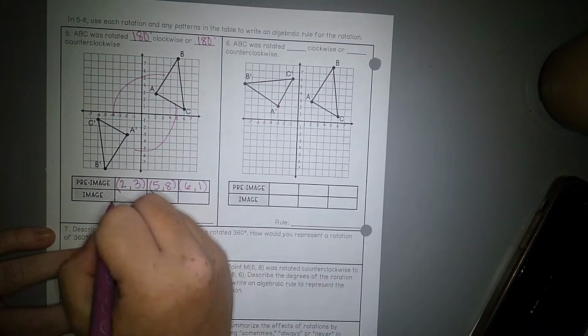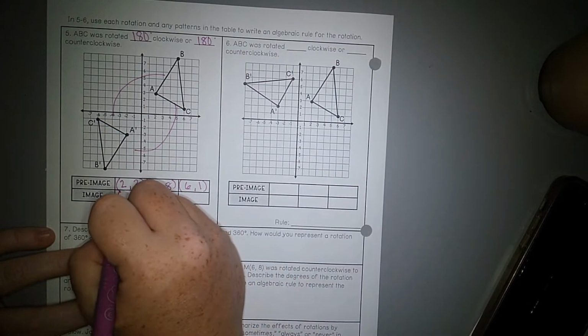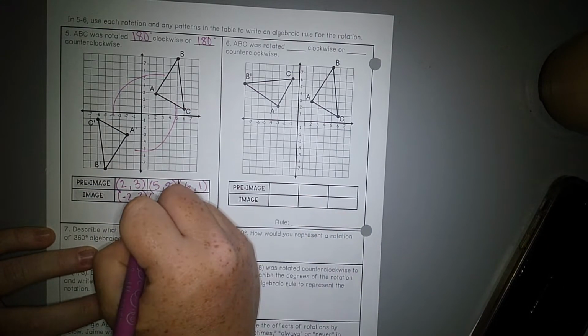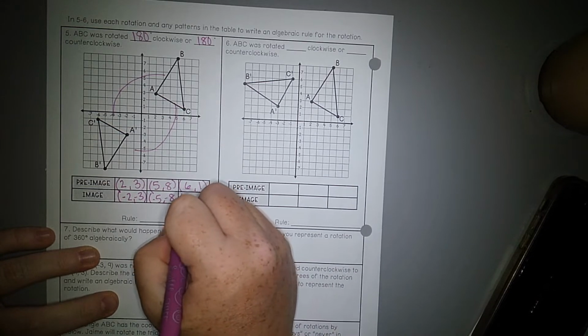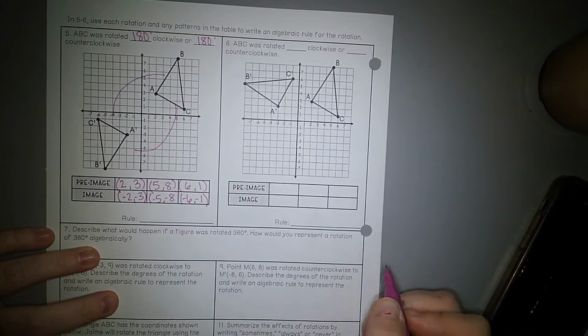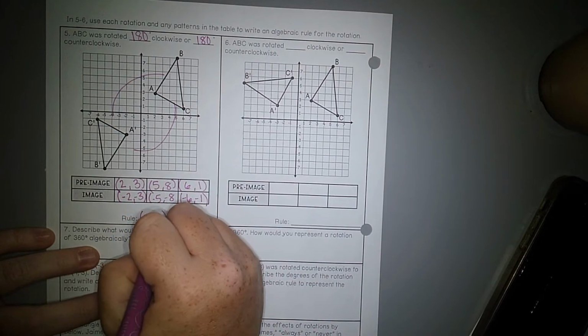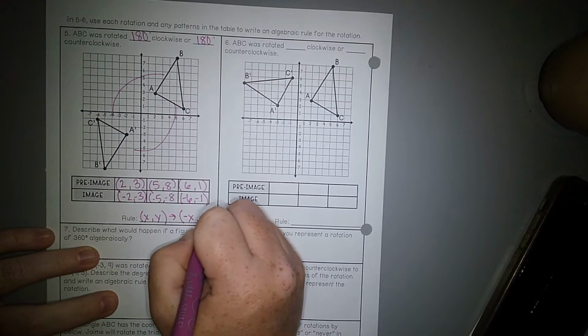Our new points are negative 2, negative 3, negative 5, negative 8, and negative 6, negative 1. So our rule is we went from x, comma, y to negative x, comma, negative y.